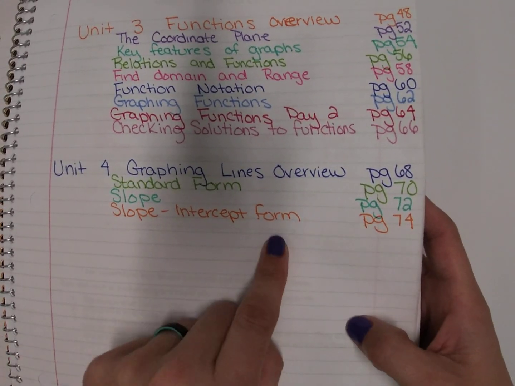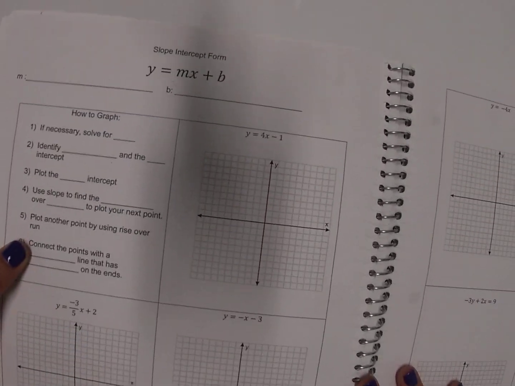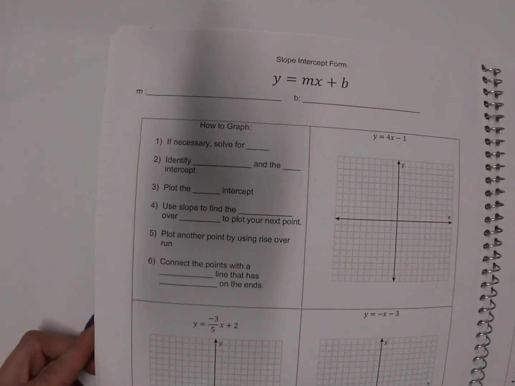Today we are going to be looking at slope-intercept form. That's going to be on page 74. So in your notebook, you should have your slope-intercept form on the left, and then you should have your examples over here on the right.